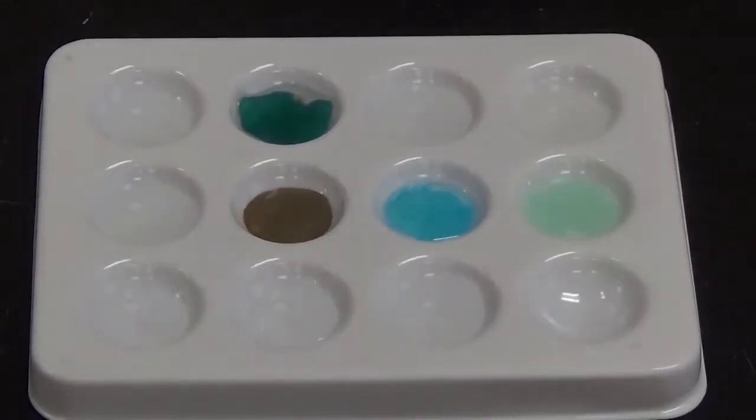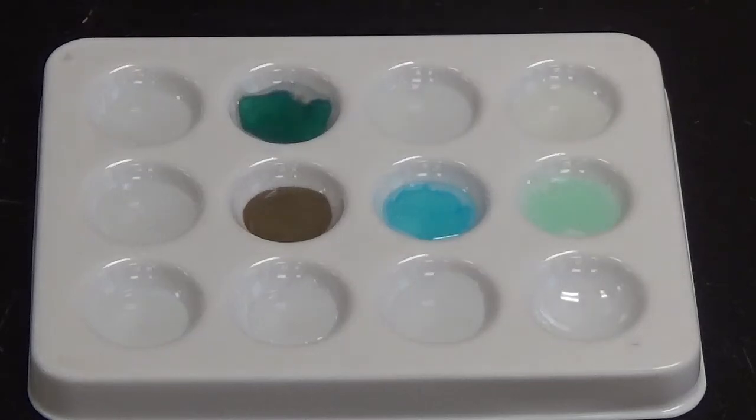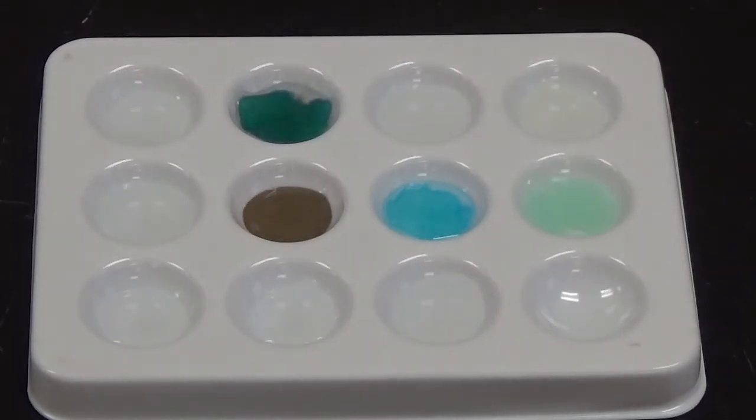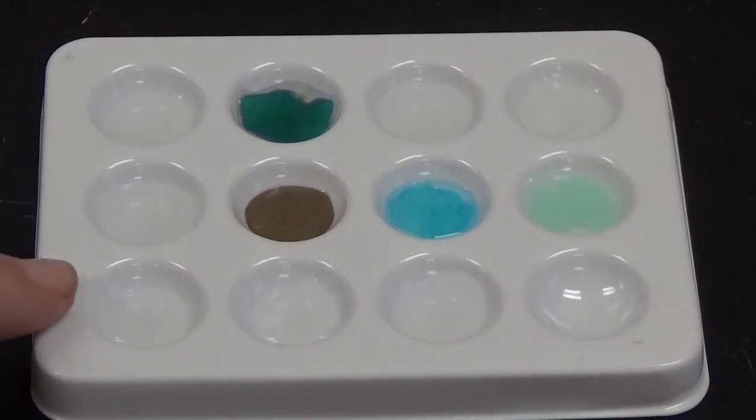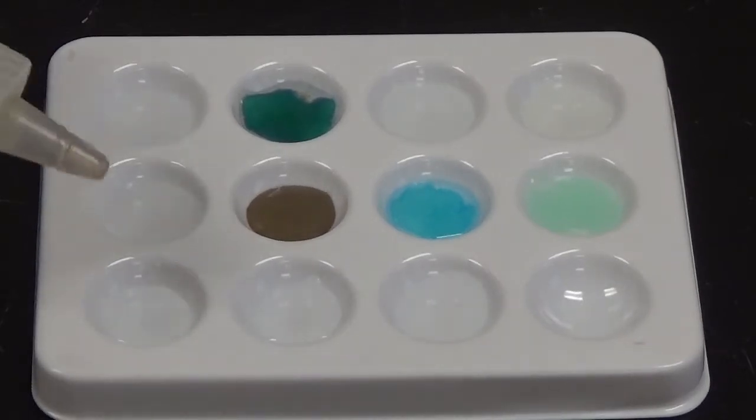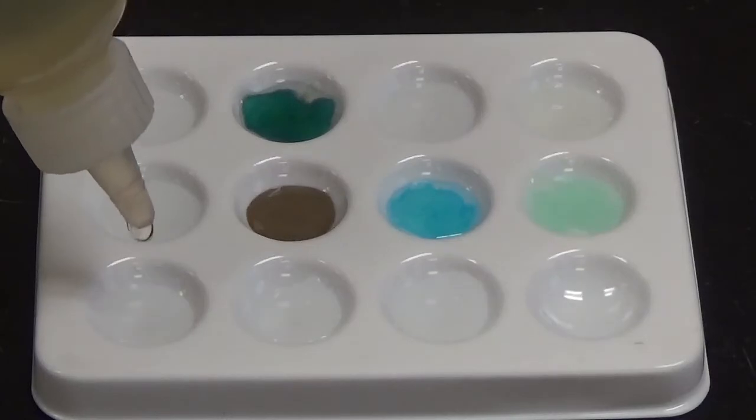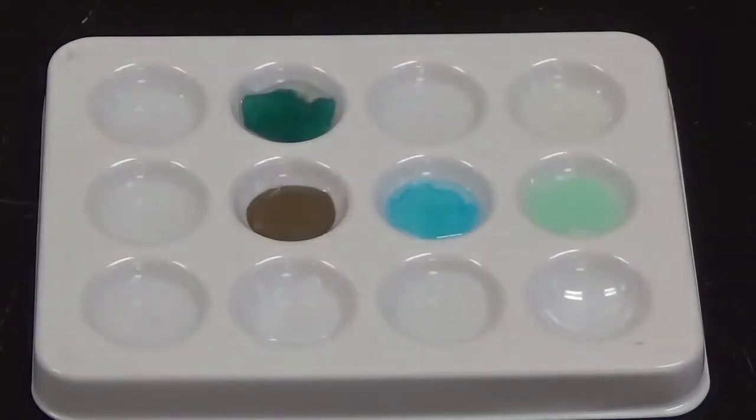Alright, down to our last three substances here that'll go in the bottom row. The first one that we're going to add is potassium iodide into this well. And no change there. Then we're going to add in lead 2 nitrate, excuse me.